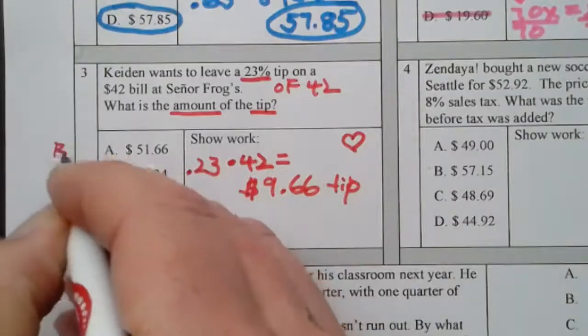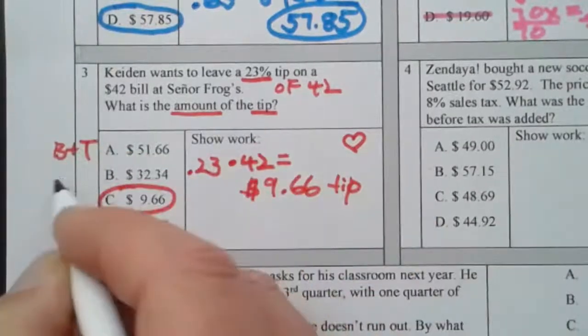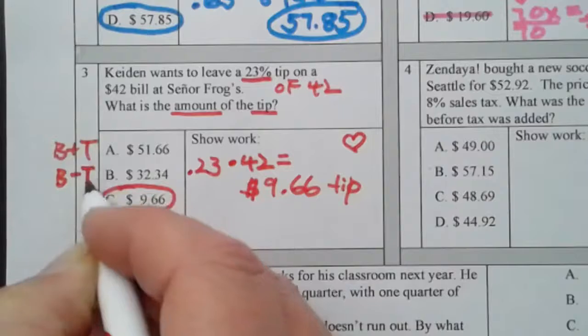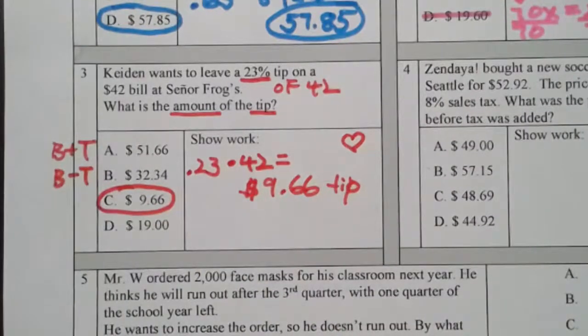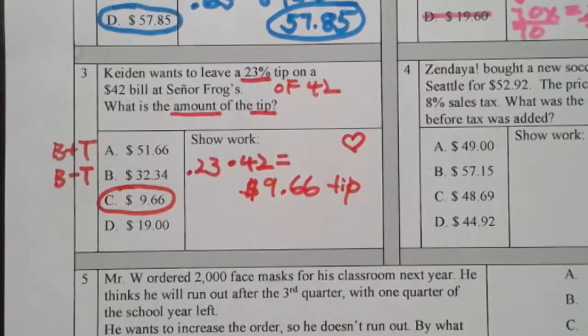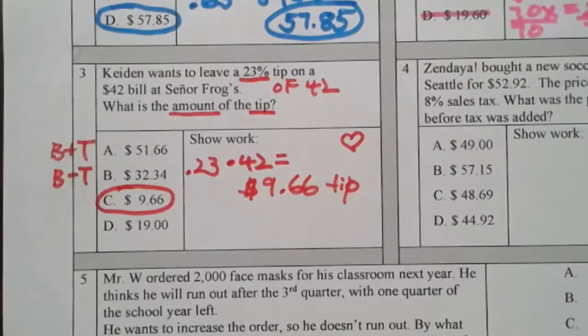So this is bill plus tip. This is bill minus tip. What kind of world is that? $19, I'm not quite sure about that. But anyway, there's our answer.